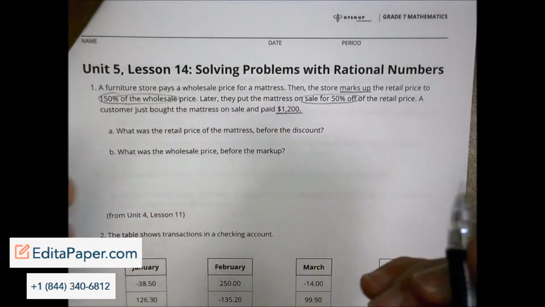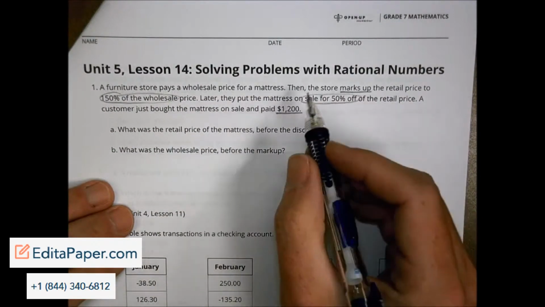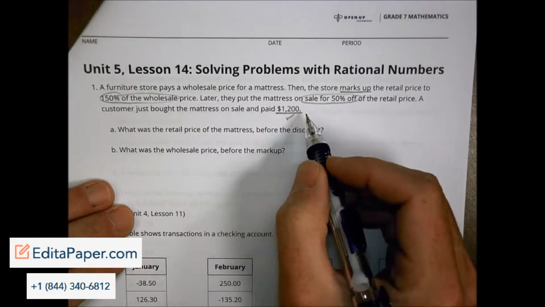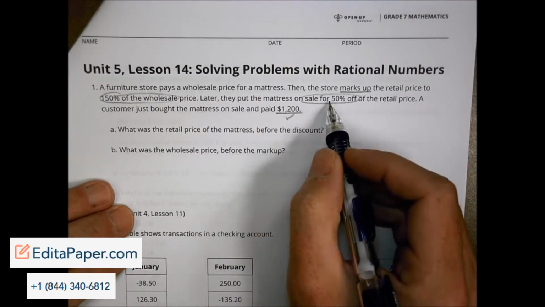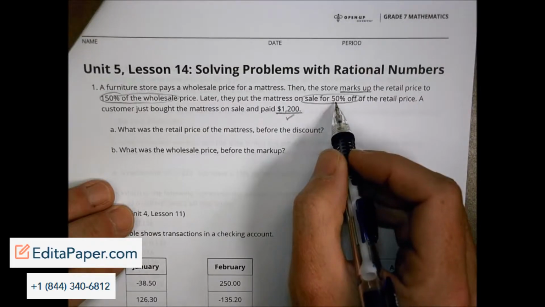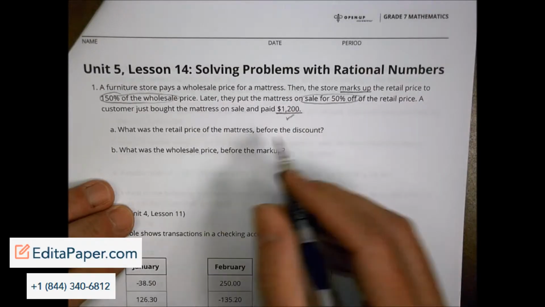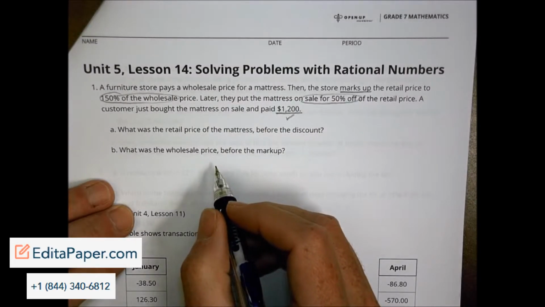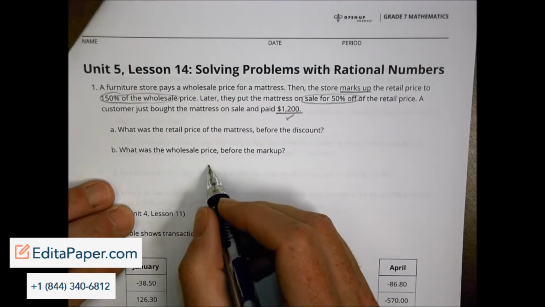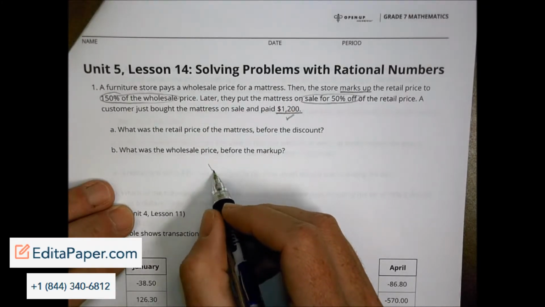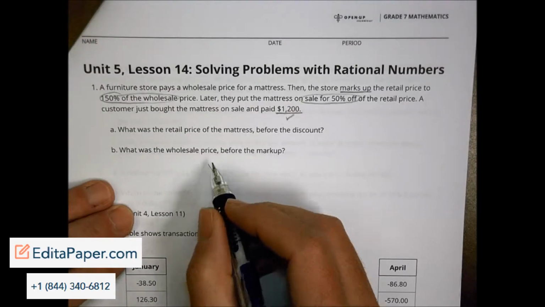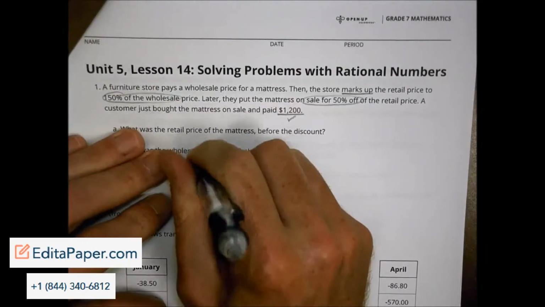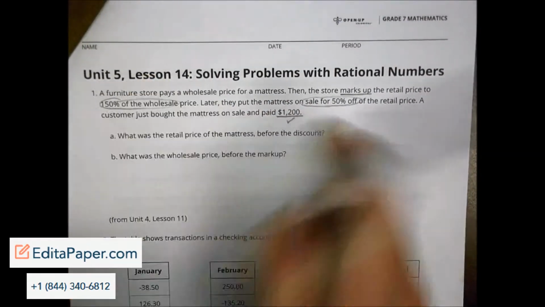So we're going to have to work backwards here a little bit. We know that they bought it for $1,200, which was on sale for 50% off the retail price. Let's take a look at that first of all. If you had the price of the mattress, we can call that X, or we can call that the retail price.